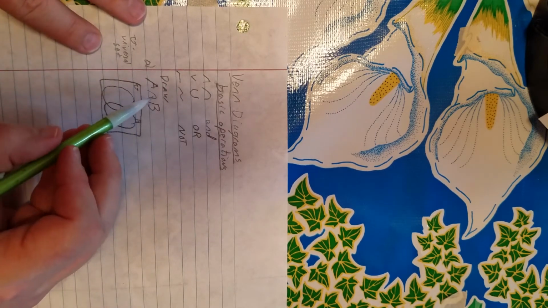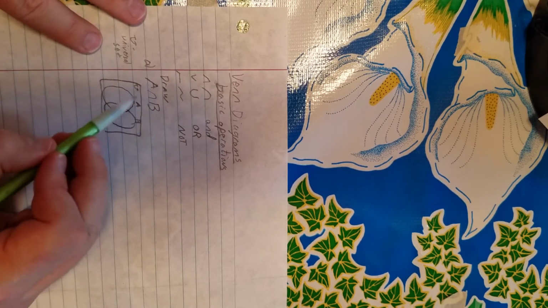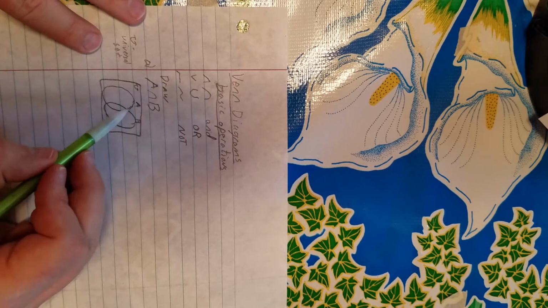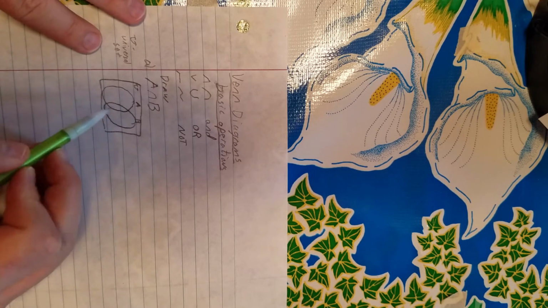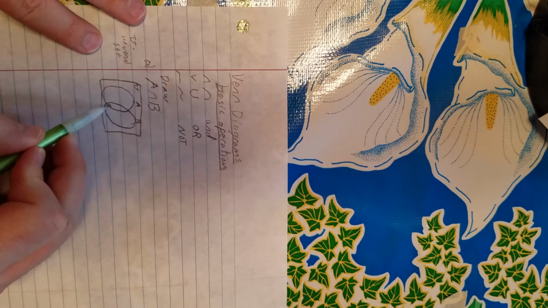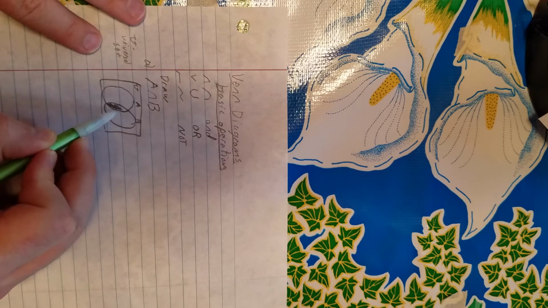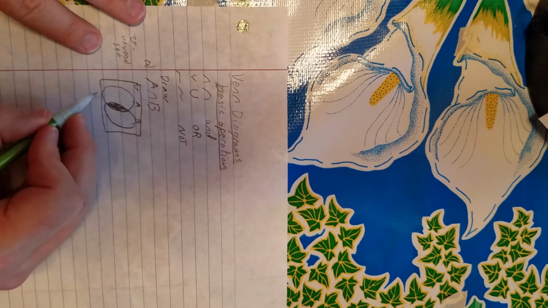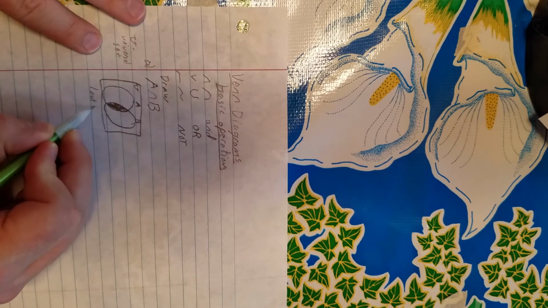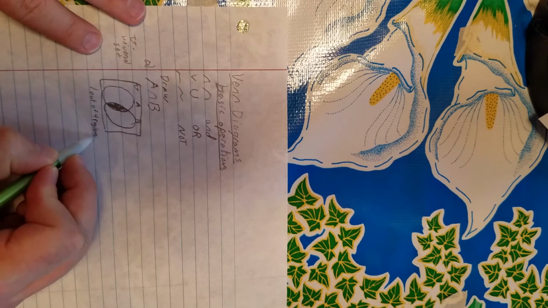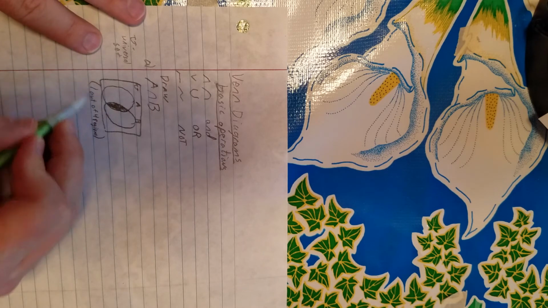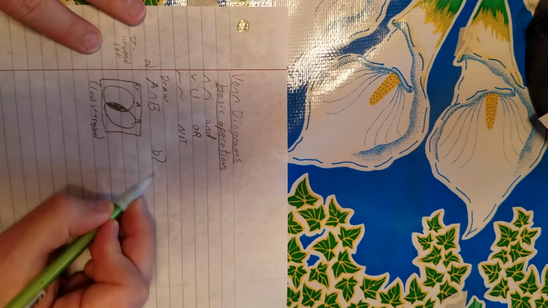All right, so when we draw, we are basically shading. So we want to shade where it's A and B. So it has to be in both. The place where it is both A and B is in the middle. When you have an and statement with 2 circles, 1 out of 4 things are going to get shaded. So with an and statement, 1 out of 4 regions will always get shaded.